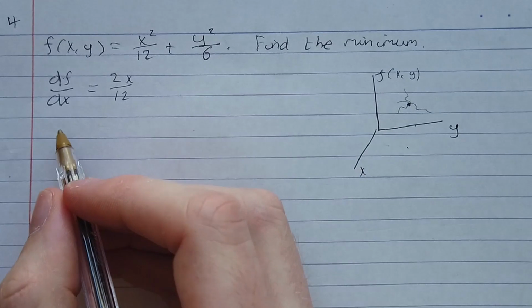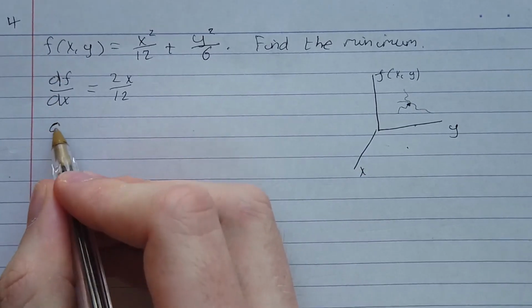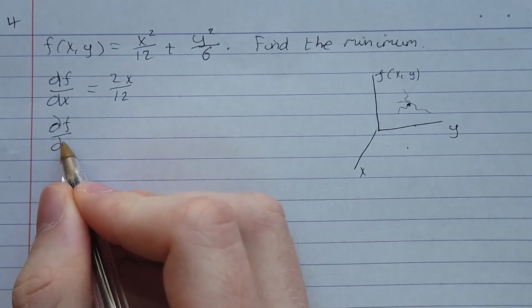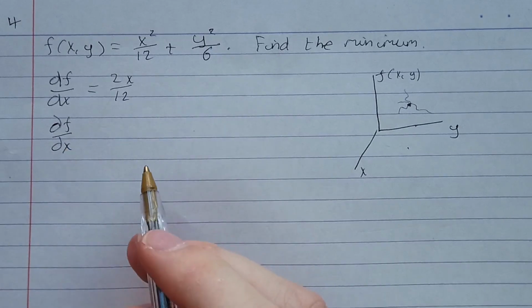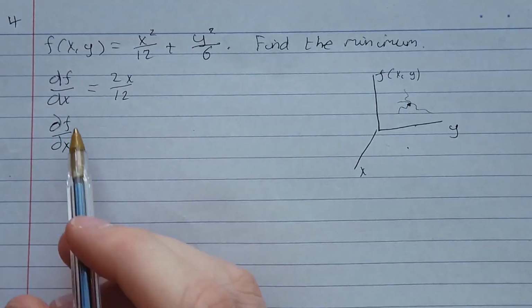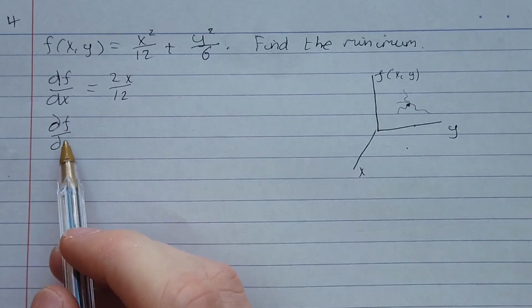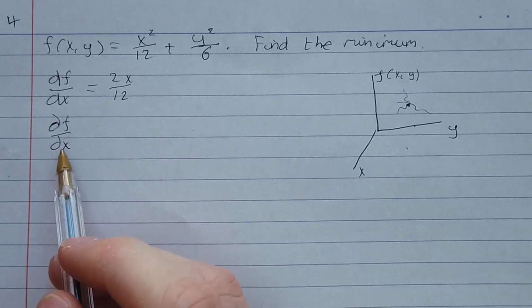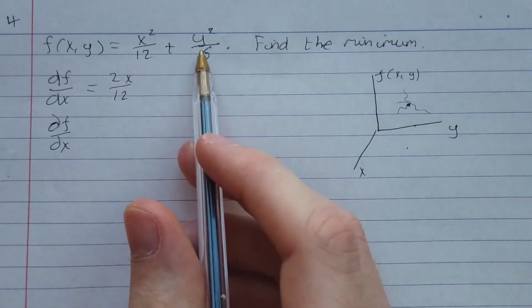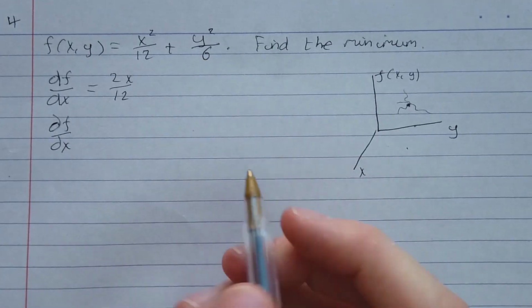So, what we actually do is replace these d's with curly d's. That might seem like it's doing nothing at the moment, but in our heads, this changes the derivative to a partial derivative, which means we would treat anything that isn't x as a constant, in this case y. So we treat y as just a number.